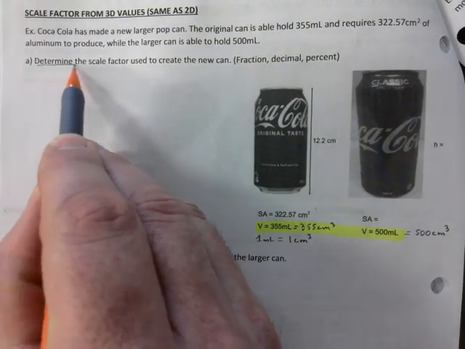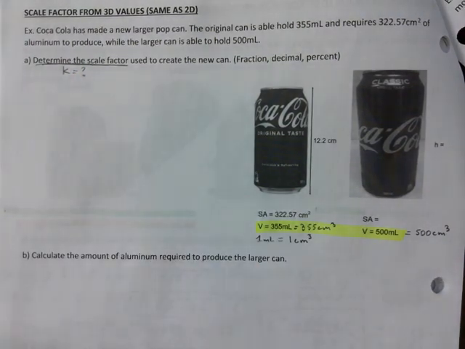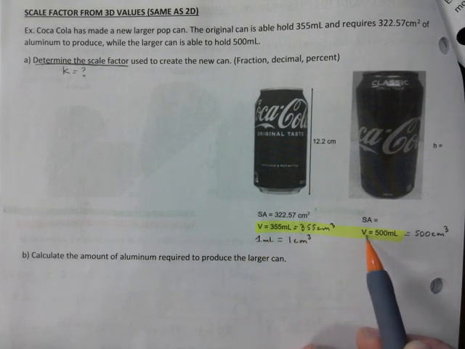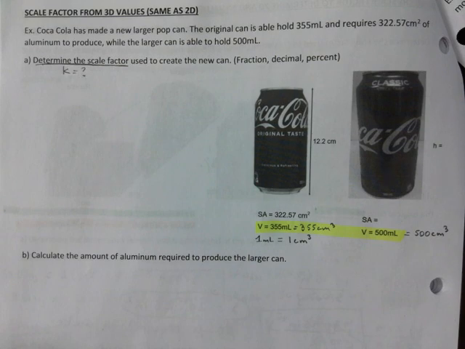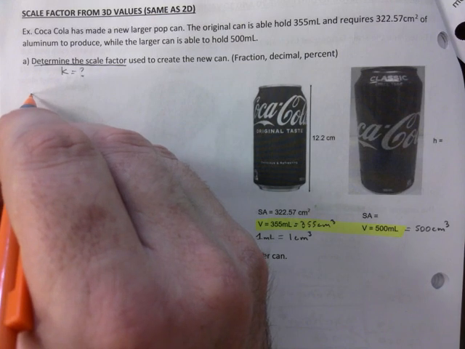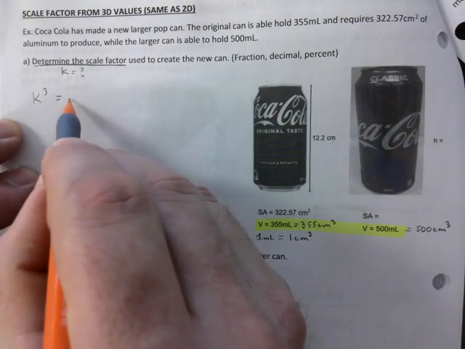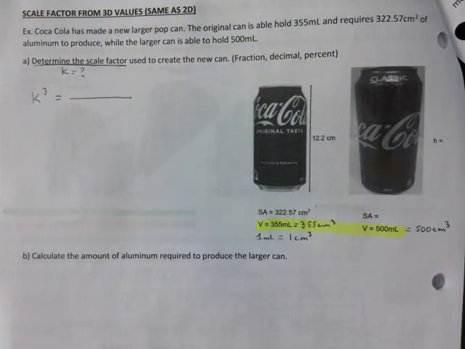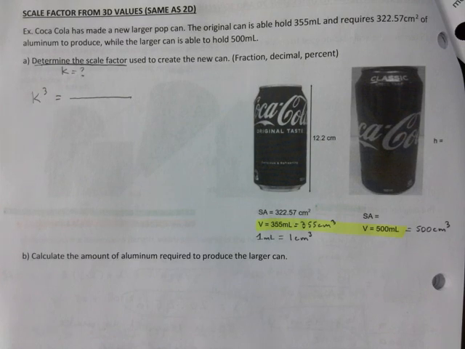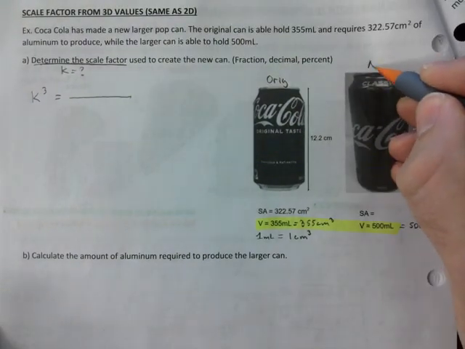It says determine the scale factor, right? What is K? That's what they're asking for. We know both volumes. You notice that? I highlighted it, right? So let's figure this out. We're working with volume, so we have to use this one. K cubed is equal to, what should we use here? What kind of wording should we use in this case? Diagram actual? Not really, right? We're making a copy or we're making a similar can. So this would be what? Original. And this would be the new.